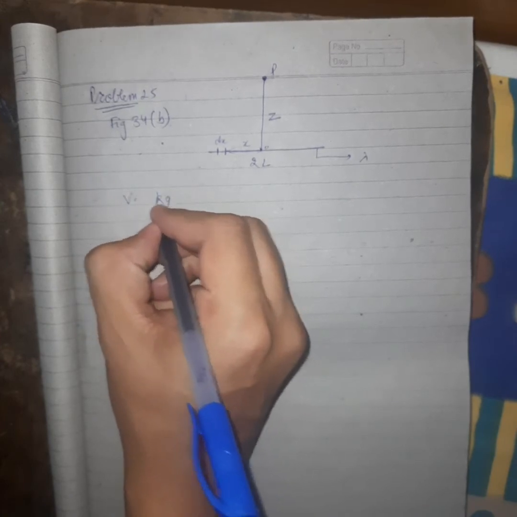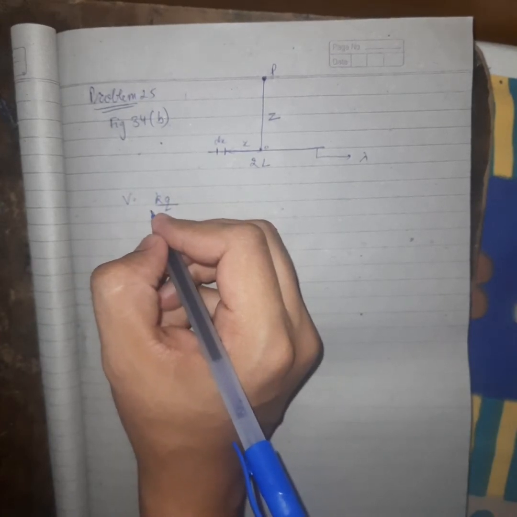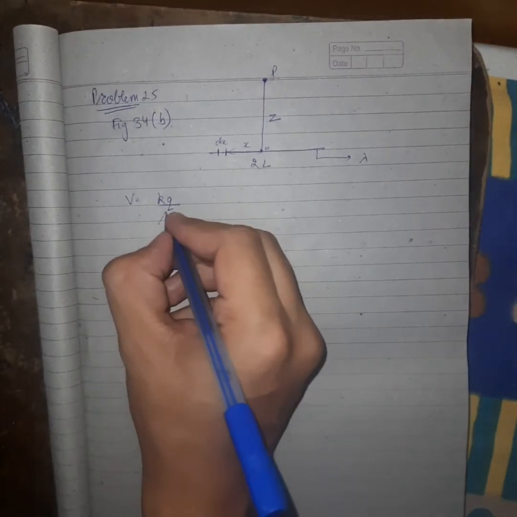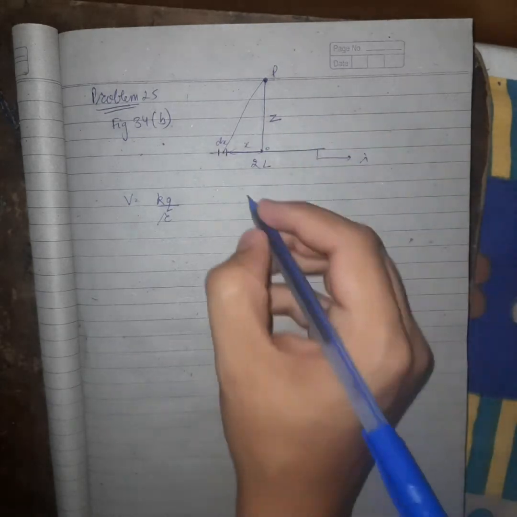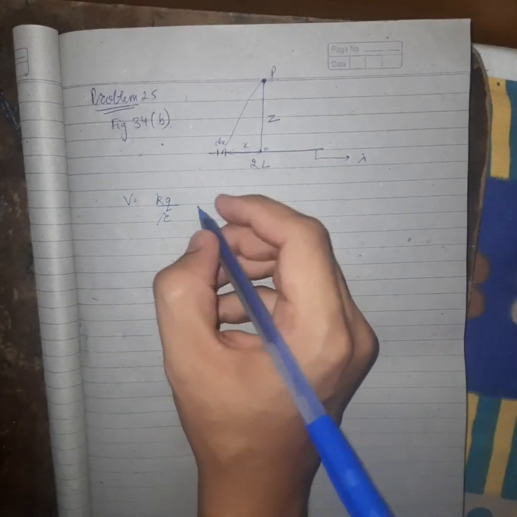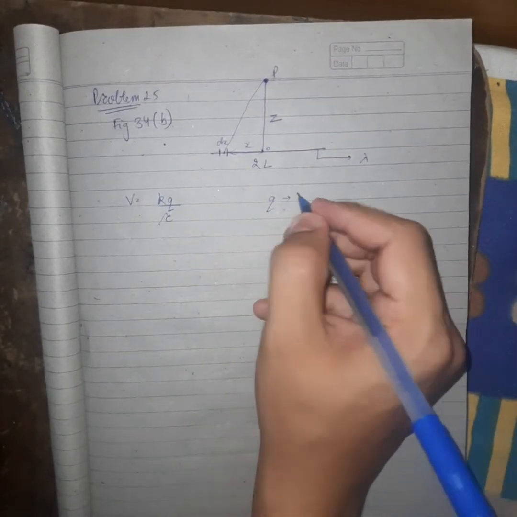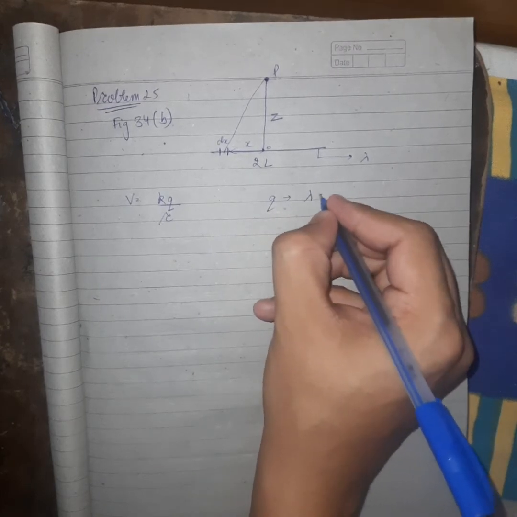So we know that V is equal to kq by r, where r is the distance from the segment to the point, and we need to change q.